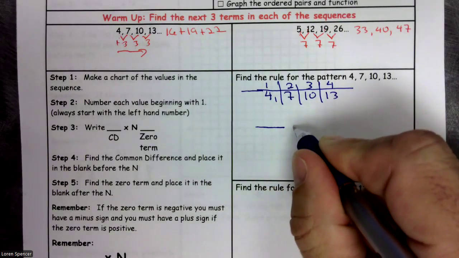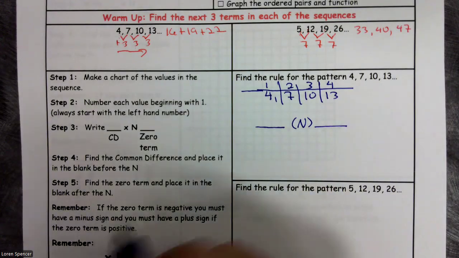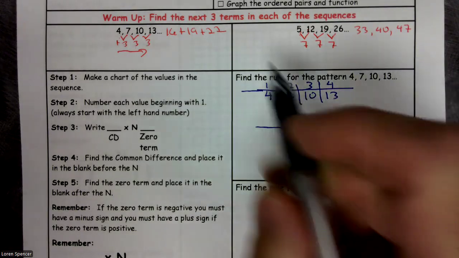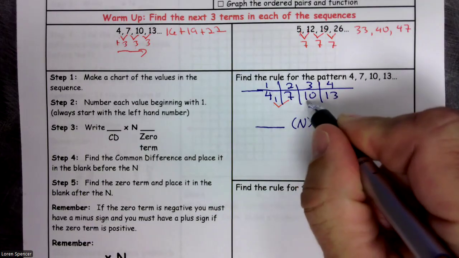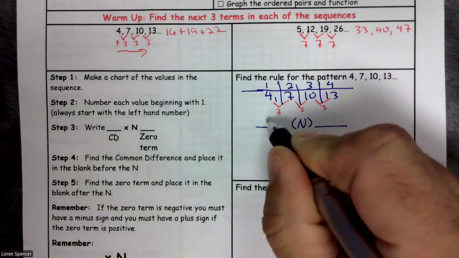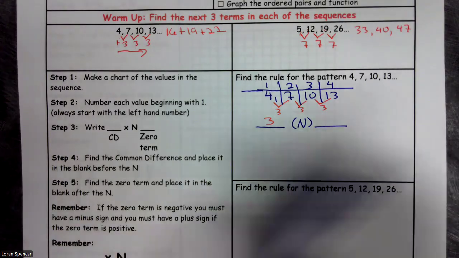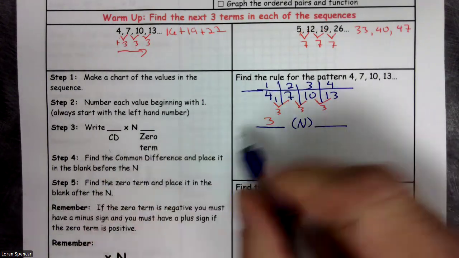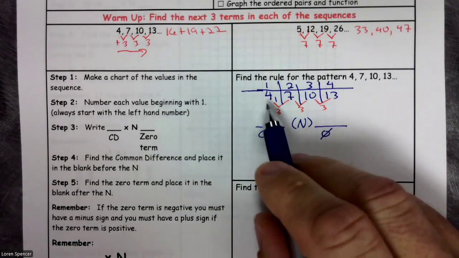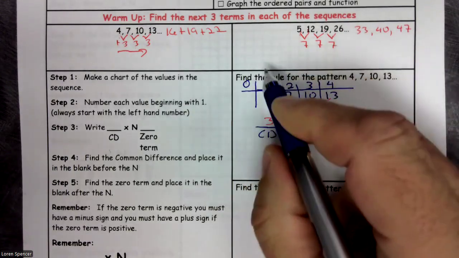And then I'm going to write blank parenthesis blank and put an n in there. So blank and blank. And I need to find the common difference. Well, we just said that the difference between them was 3. So I'm going to drop a 3 in that first blank because that's the common difference, or CD. And then I need my zero term. All right. So we have 4, 3, 2, 1. So this needs to be 0.